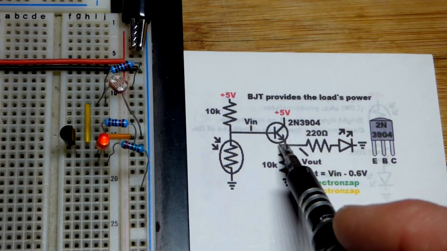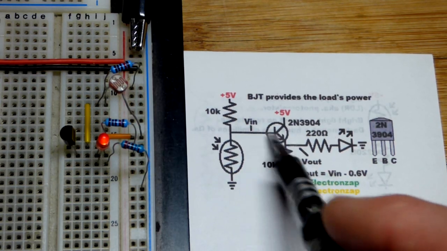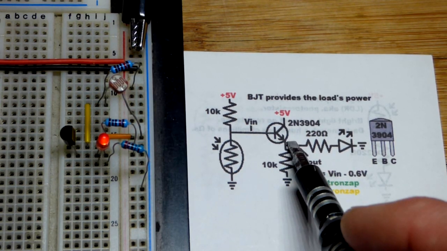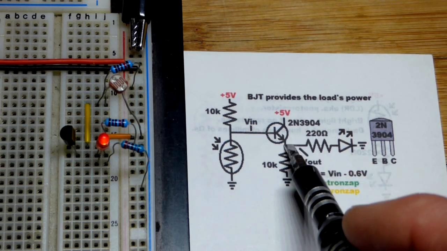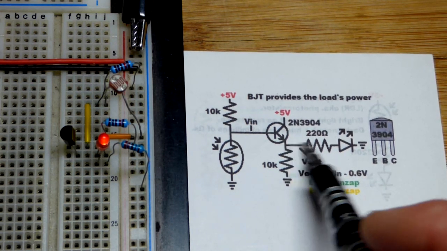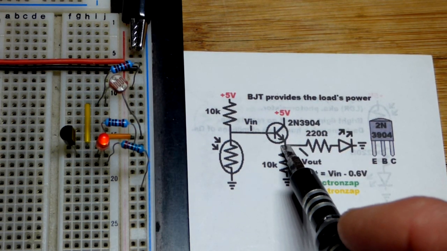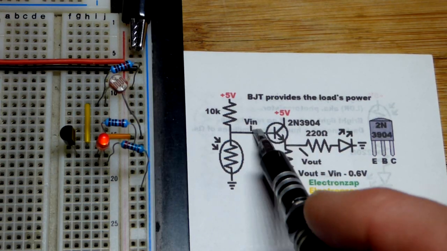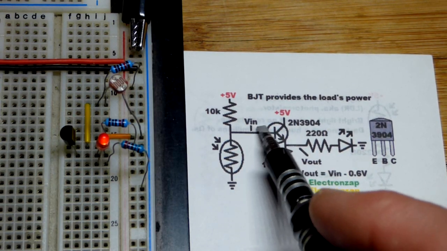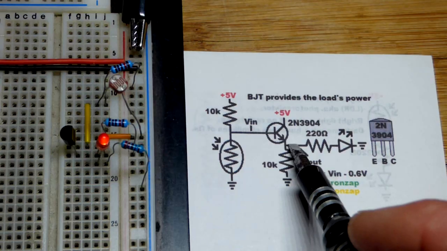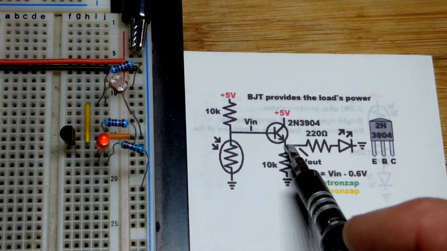It's just going to draw whatever it takes to get 0.6 volts less than what you have at the base. The current flowing across the load and that 10K resistor builds up a voltage 0.6 volts less than the base, which is what is needed to stop even more current from flowing through. So it self-regulates.